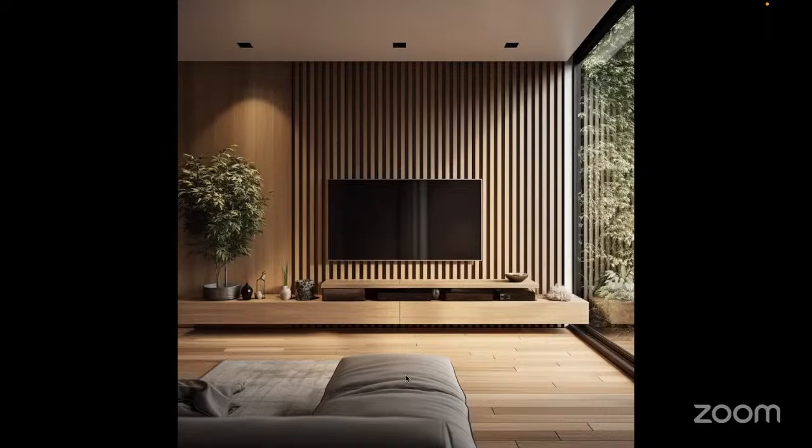Then we have a sofa facing the TV wall, and that's another example of creating a really nice feature focal point in the room. I think that especially in living rooms when we have a TV, because we have living rooms where there's no TV, where we might have more like reading rooms or just sitting with family.